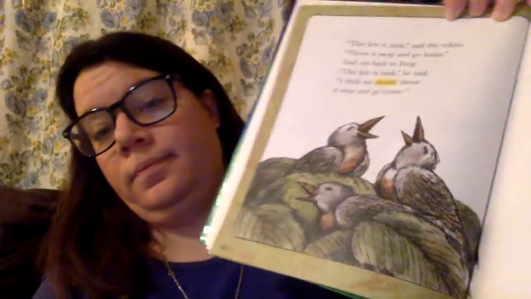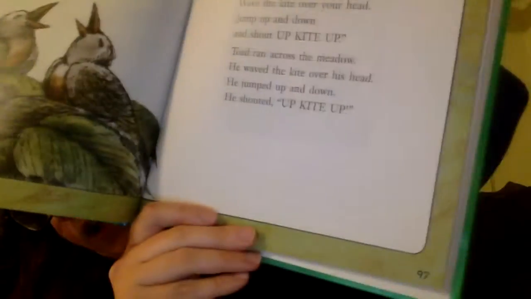Toad ran back to Frog. This kite is junk, he said. I think we should throw it away and go home. Page 97. Toad, said Frog, we need one more try. Wave the kite over your head, jump up and down, and shout, up, kite, up.